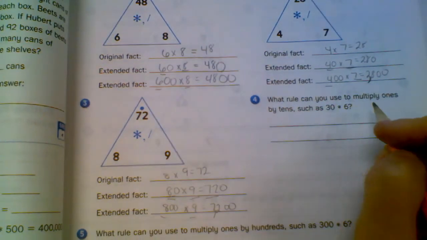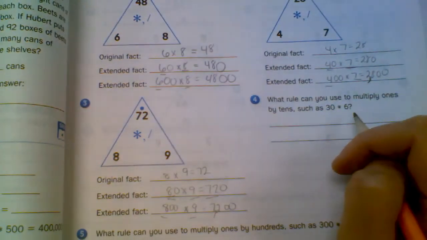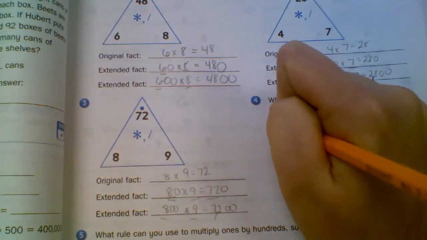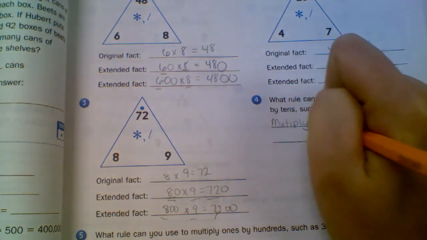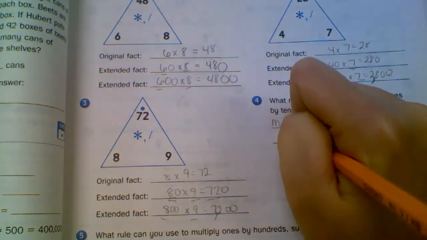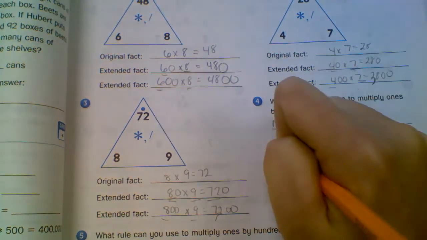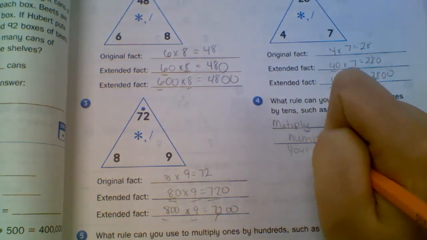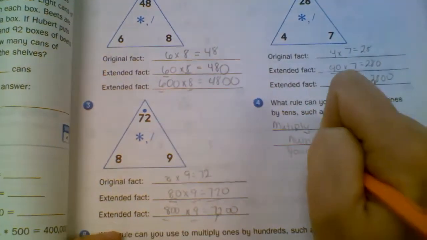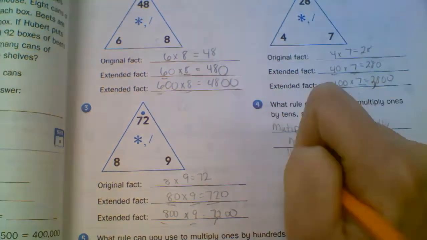So what rule can you use to multiply ones by 10, such as 30 times 6? Well, what do we always say? Multiply our friendly numbers and add your zeros to your answer.